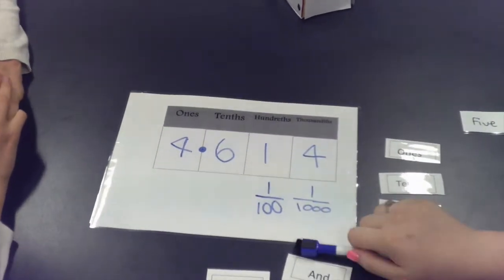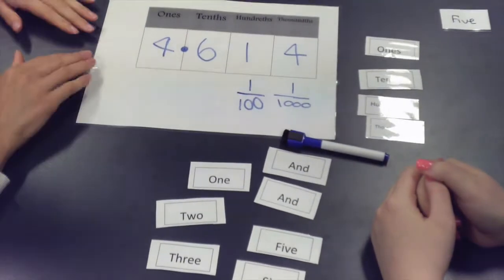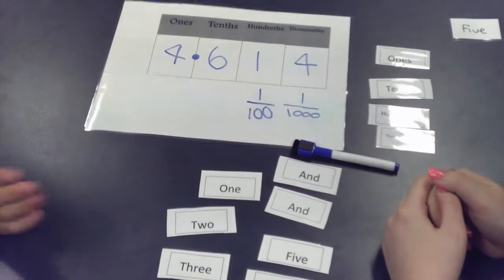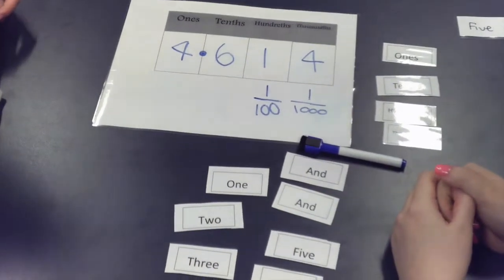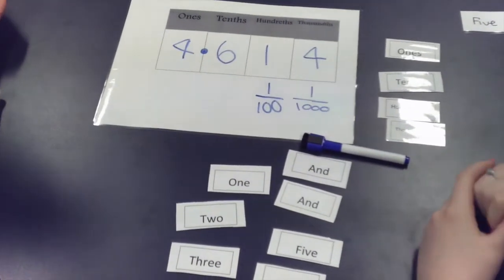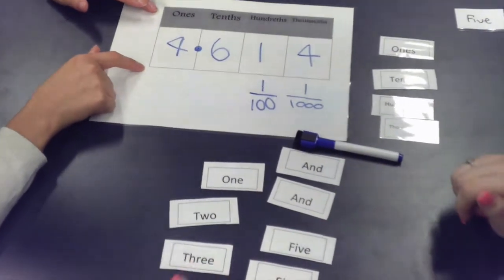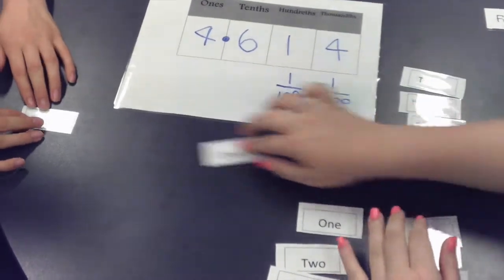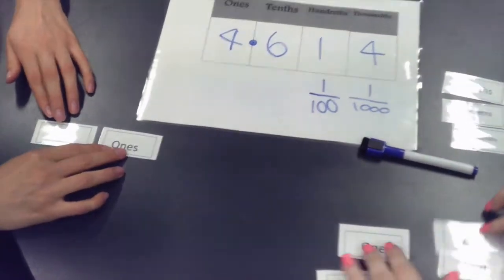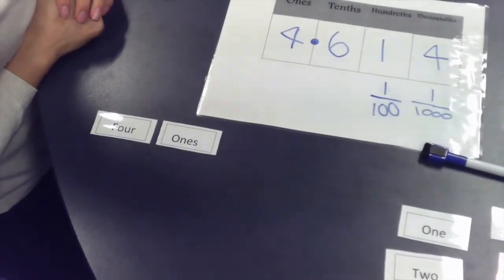So now that we have a completed decimal, we're going to look at the correct language of this decimal. So using our words, I'm going to help you create the correct sentence explaining the value of this decimal. So let's start off with the 4 ones. Okay. 4 ones. What do you think might come next? The 6.